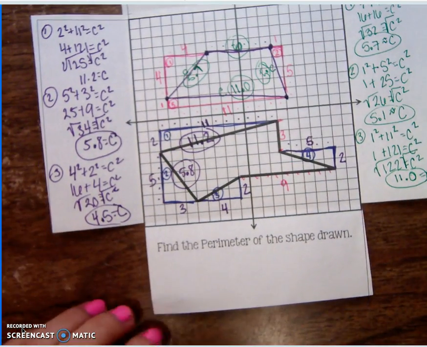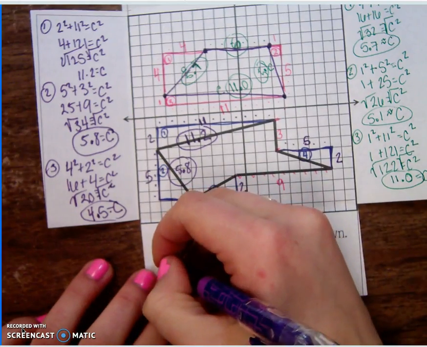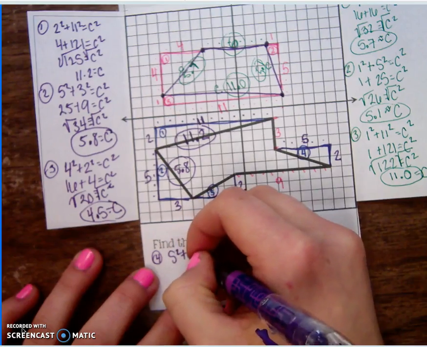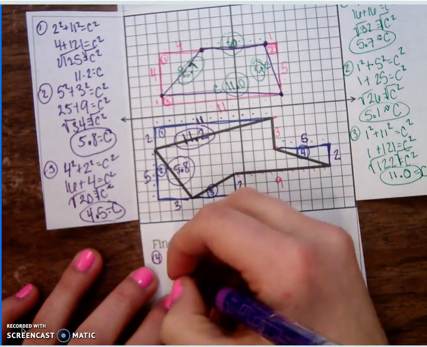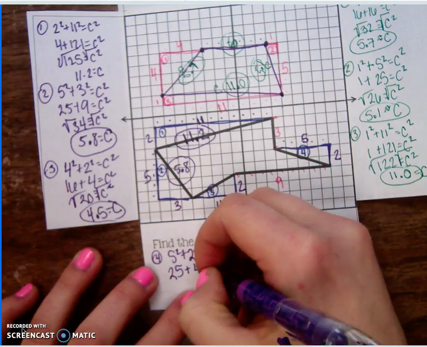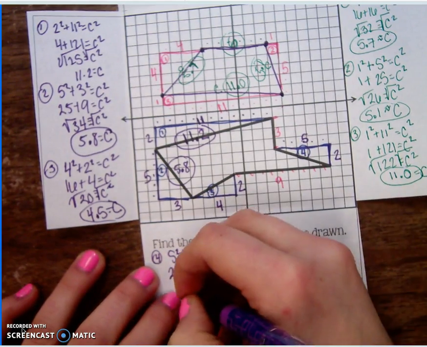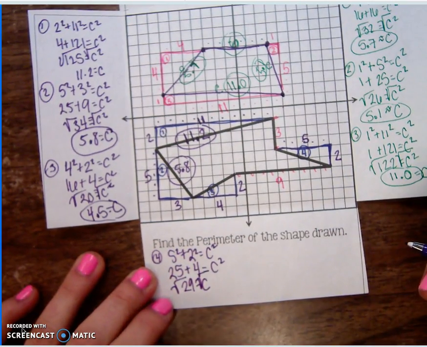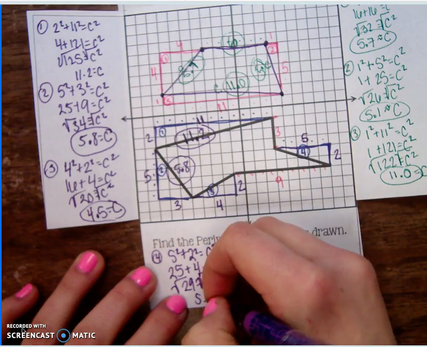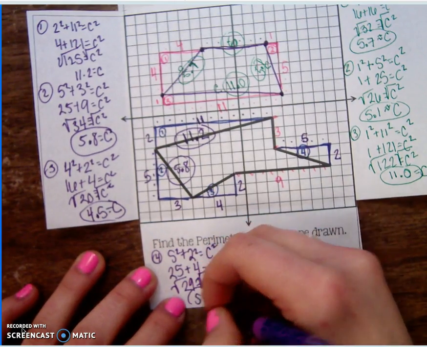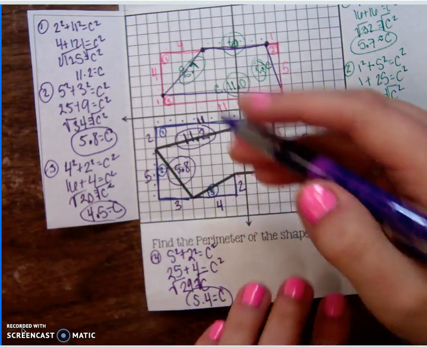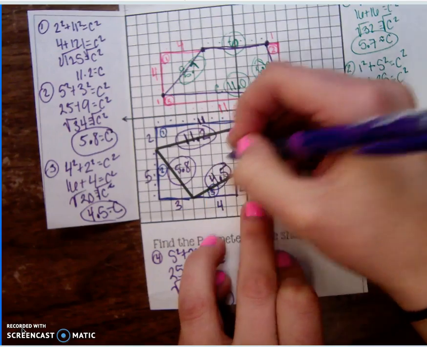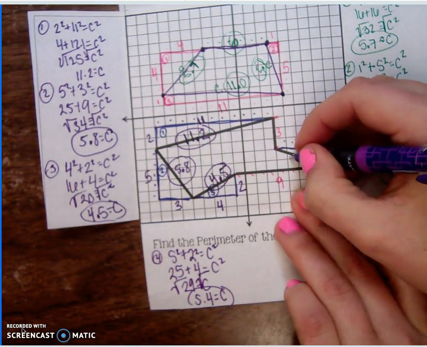Okay, and our last triangle is number 4. Our dimensions are 5 and 2, so 5 squared plus 2 squared equals c squared. 25 plus 4 equals c squared. 29 equals c squared. Square root 29, it's about 5.4 equals c. Okay. Oh, I didn't label. Triangle 3 is 4.5. That was my slant. And then triangle 4, my slant was 5.4.